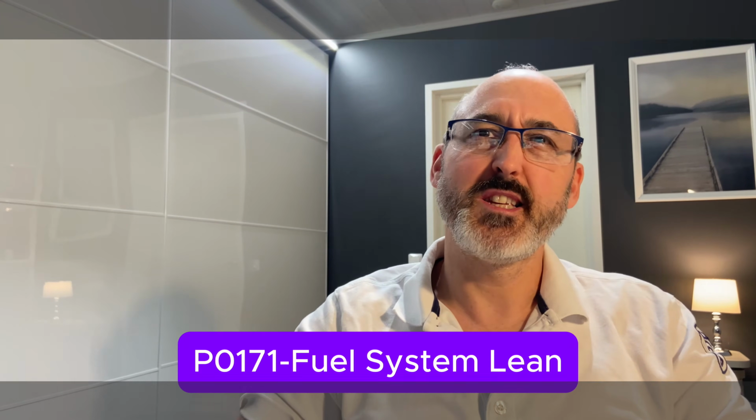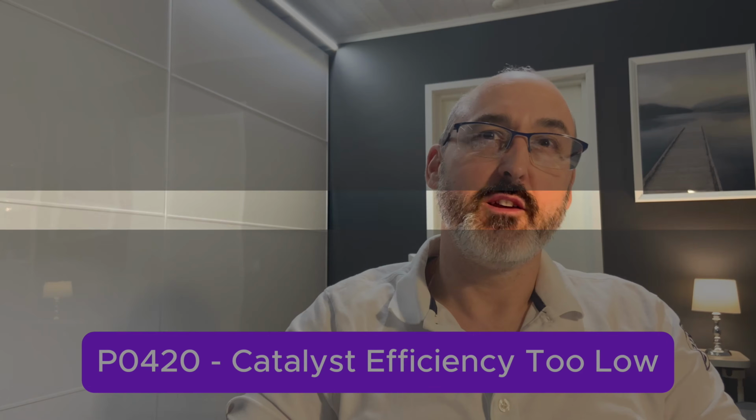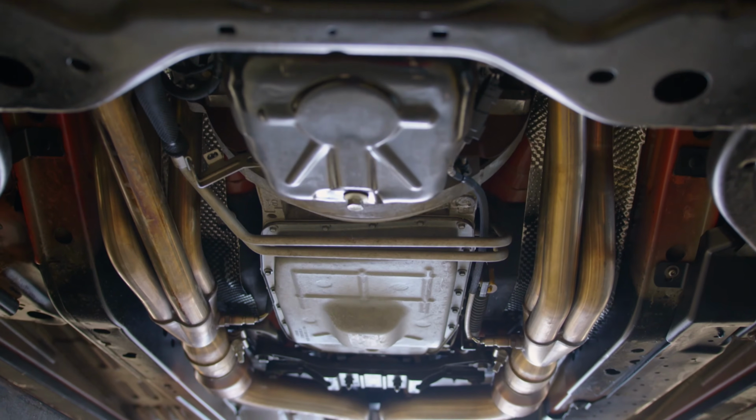How about another one, P0171, favourite. System too lean on bank 1. This usually means you've got too much air or not enough fuel. Now common causes can include, not often, but a dirty MAF sensor, vacuum leaks, or a bad breather system, more common. If the crankcase vacuum is too high, it can actually collapse your intake gaskets and pull in unmetered air, triggering a lean code. Then there's P0420, catalyst system efficiency below threshold. This code means your catalytic converter isn't storing oxygen the way it should.